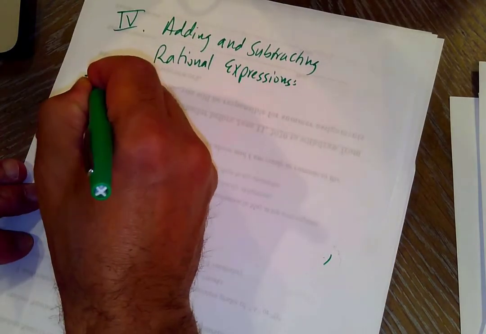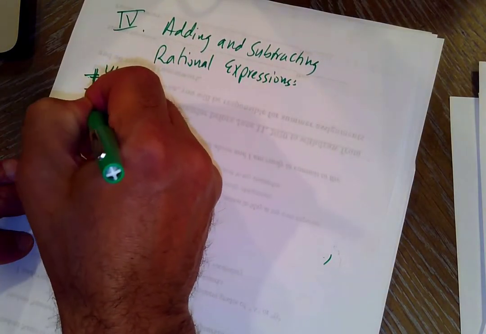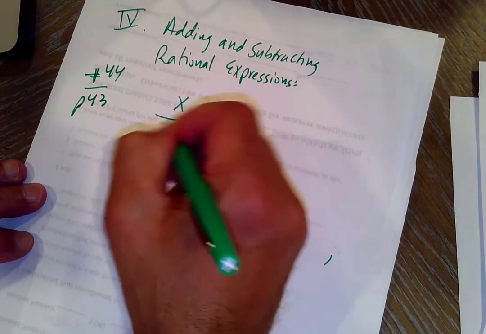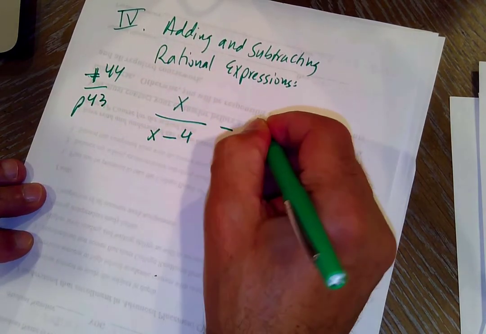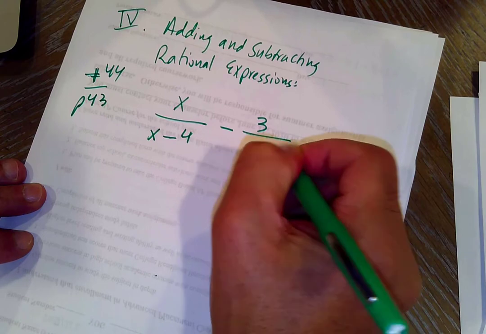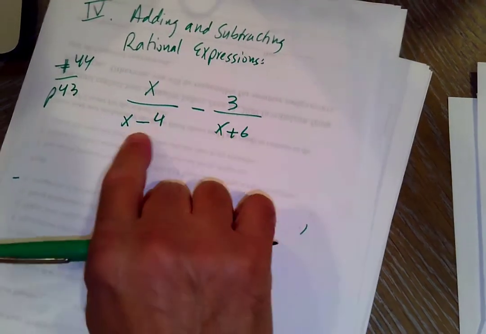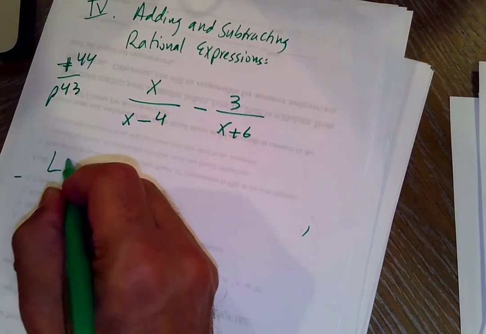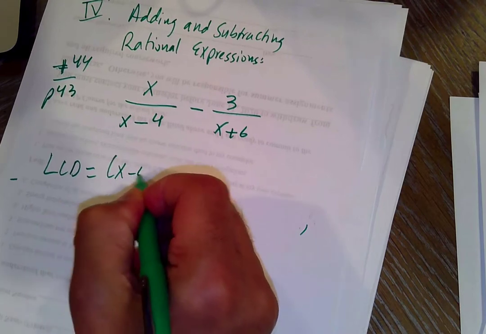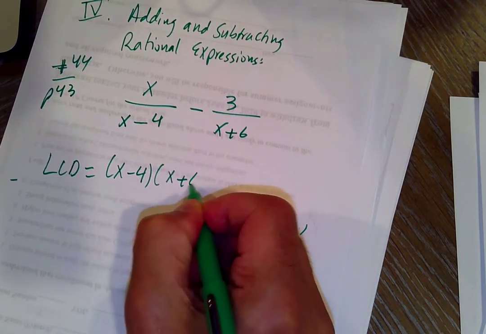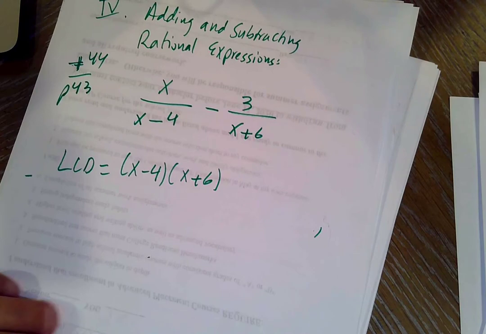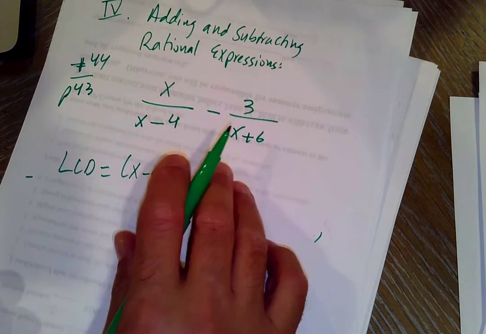Number 44, page 43. So how do we add or subtract these two fractions? First, we try to factor to find the LCD. There is nothing to factor at the bottom, so the LCD is the product of these two denominators. And now we want to build each fraction.